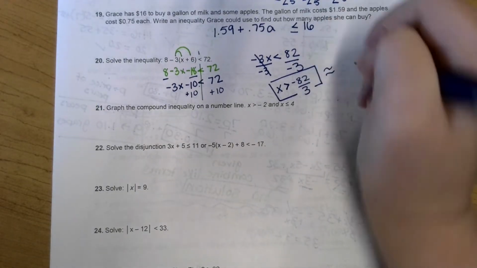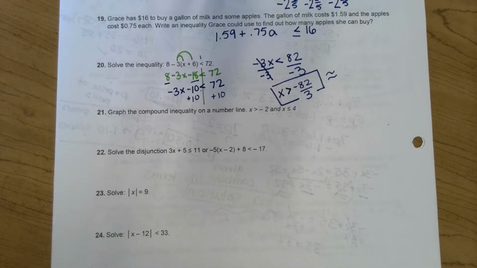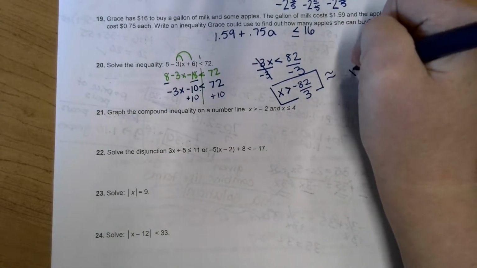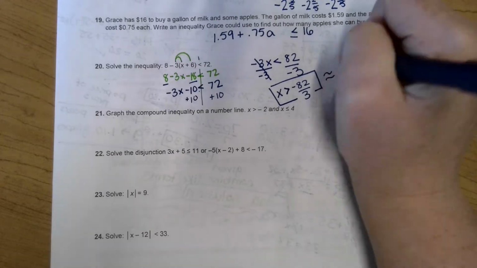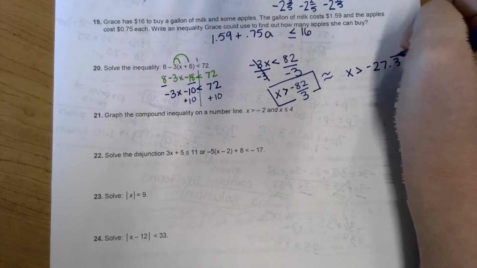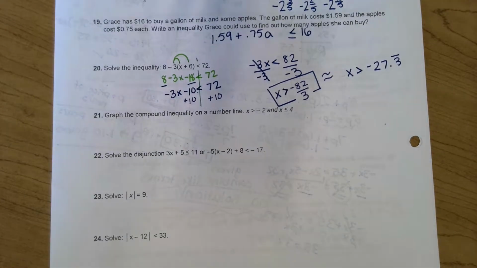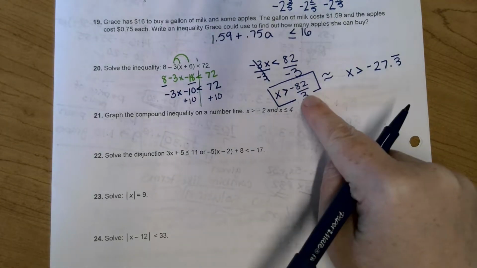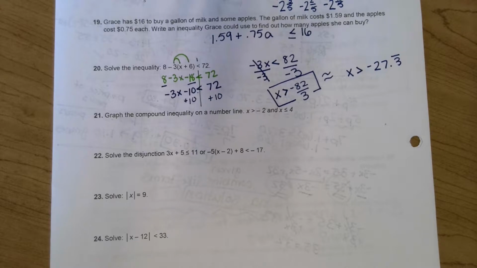If you want to check and make sure you got a decimal right, like if you got a decimal answer and you want to make sure that's right, that would be x is greater than negative 27.3 repeating. Personally, I prefer the fraction. I know I'm one of the weirdos and one of the only weirdos on this planet that prefers fractions, but it is what it is.